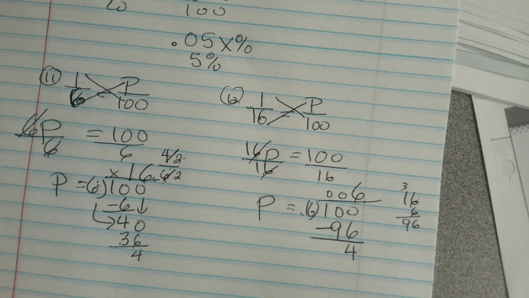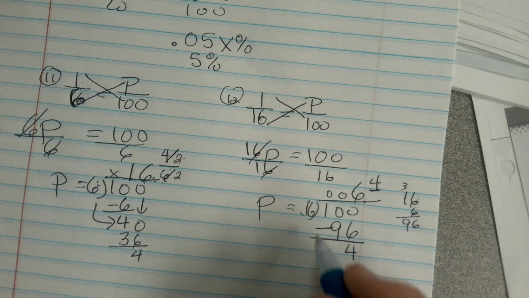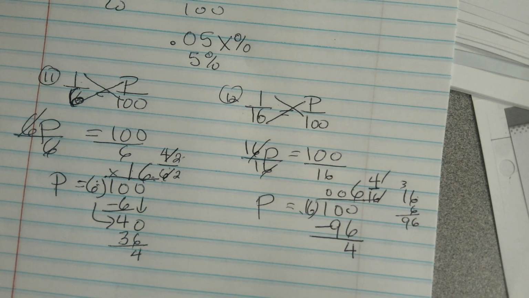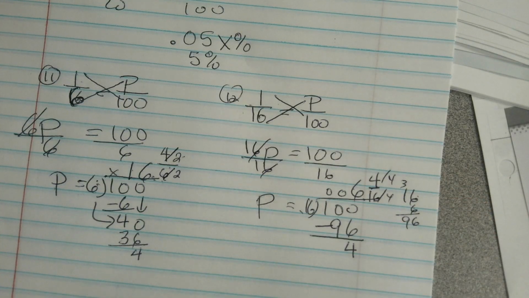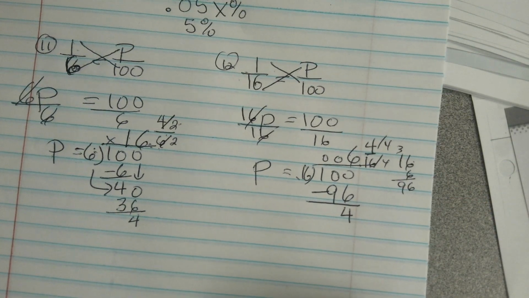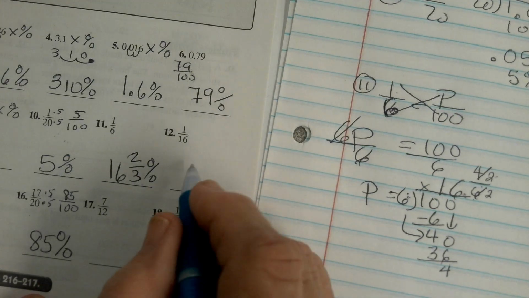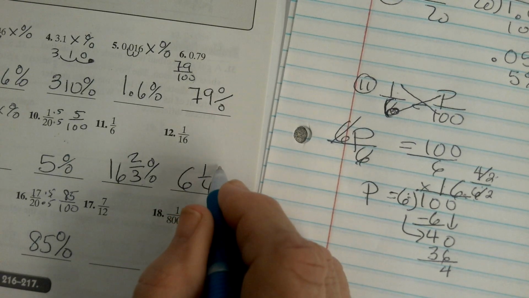Where do I put that 4? On the top as a remainder, and I'm dividing by 16. Is that divisible by 4 and 4? Yes. What's your final answer? 6 and 1/4. So it is 6 and 1/4%.